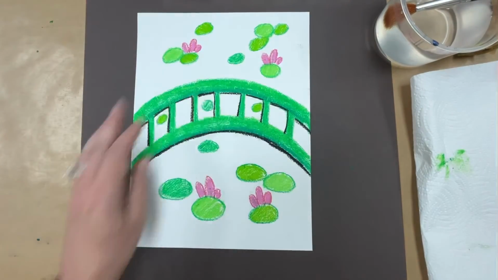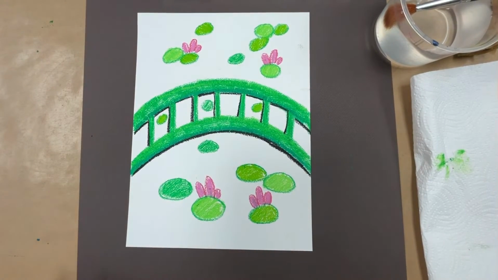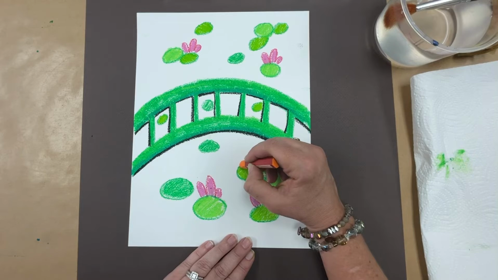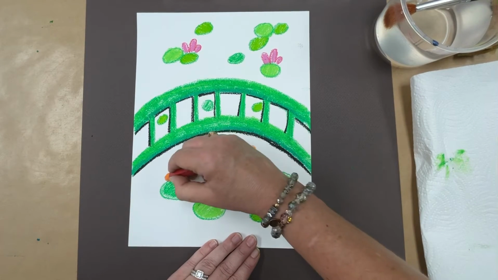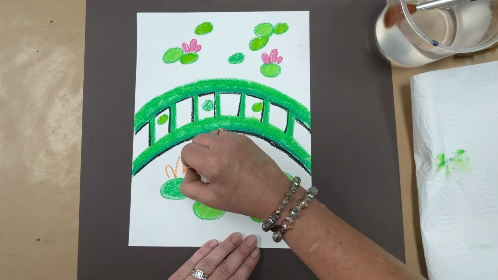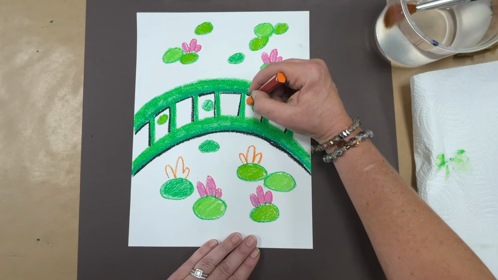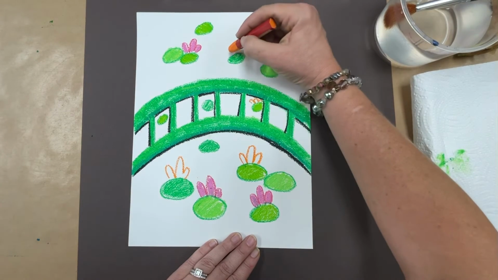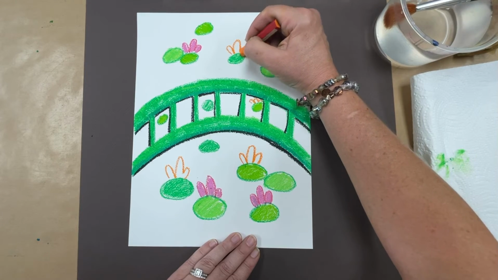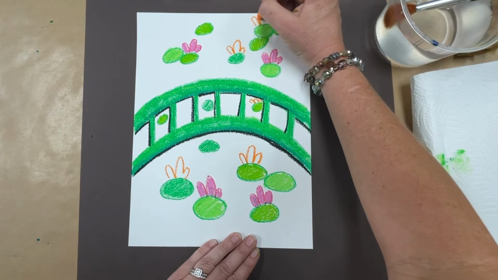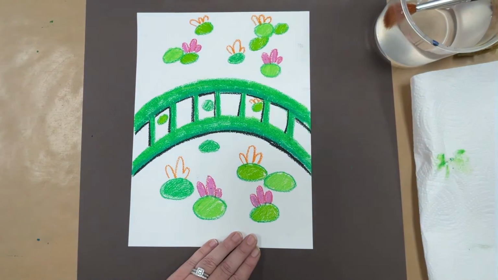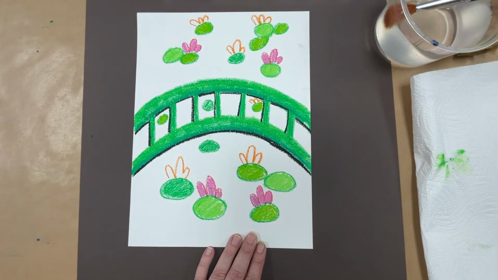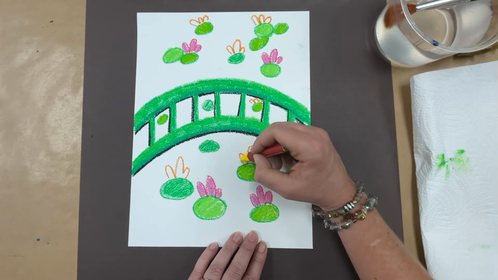I think I want some orange and yellow lilies now. So I'm going to do my humps. Let me make one over here. Remember, oh, I think I need a little one right there. Remember how things get smaller as they're farther away, so make sure you're doing that. These should be a little smaller than the ones in the front or the foreground. And now I'm going to color these in with my yellow.